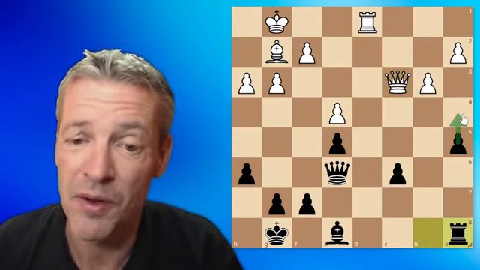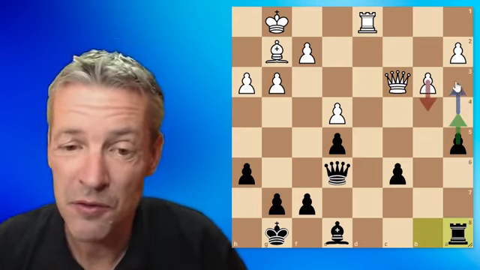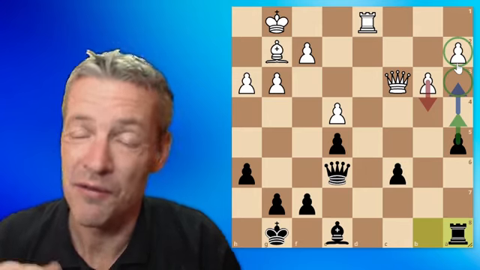And now we're getting ready to play a4. And even if they go b4, we could play a3. We are fixing a pawn like that. We talked about this several times already. That would be very beneficial, even far into the endgame.